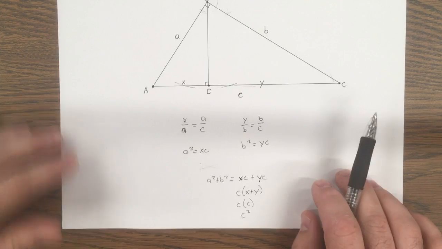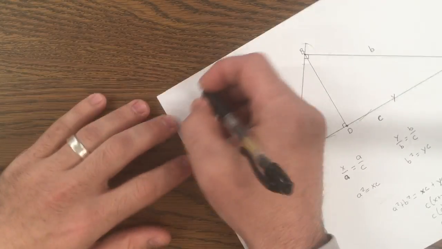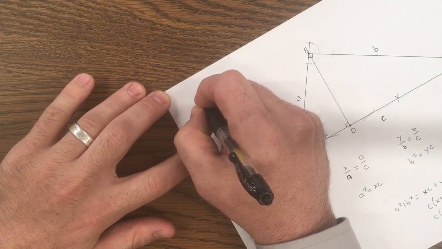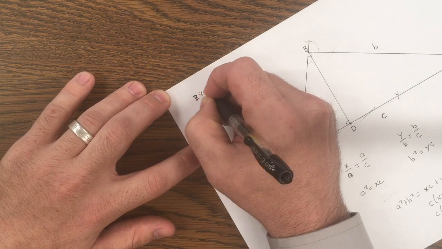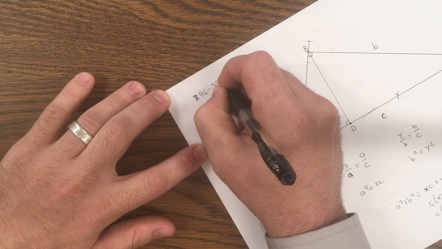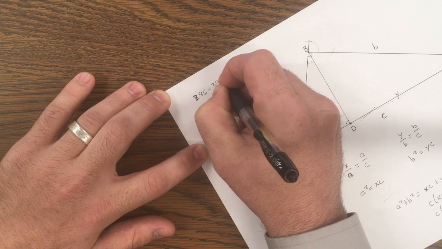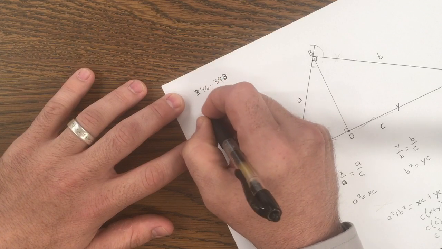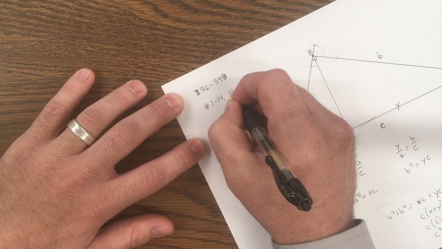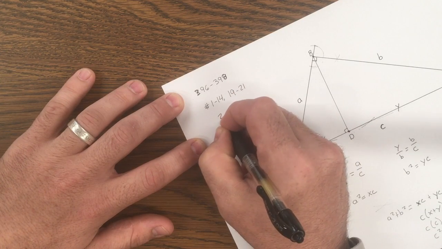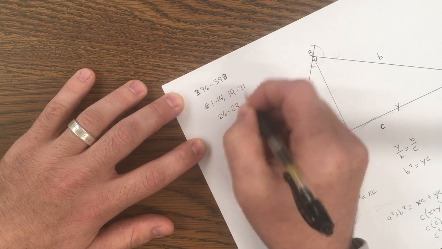Your assignment for today is numbers on page 396, not going backwards, through 399. We're going to say 398 actually. Numbers 1 through 14, 19 to 21, and 26 to 29.